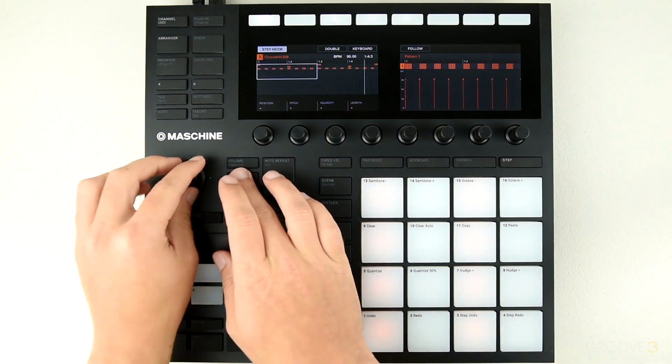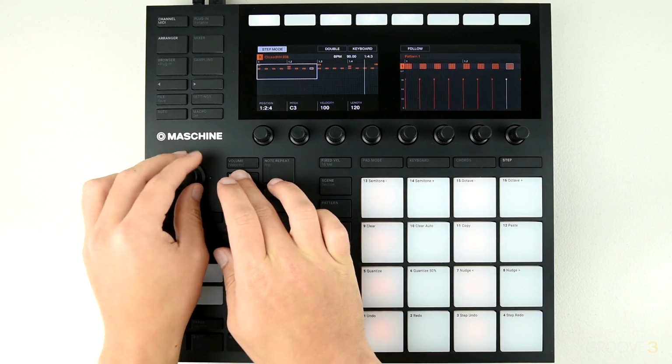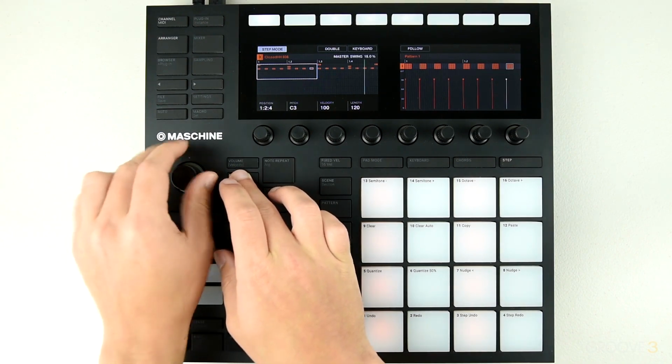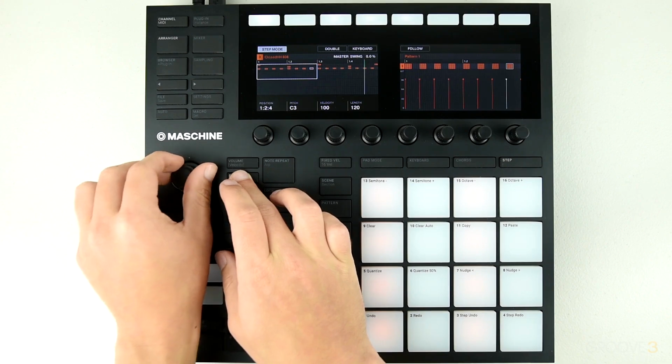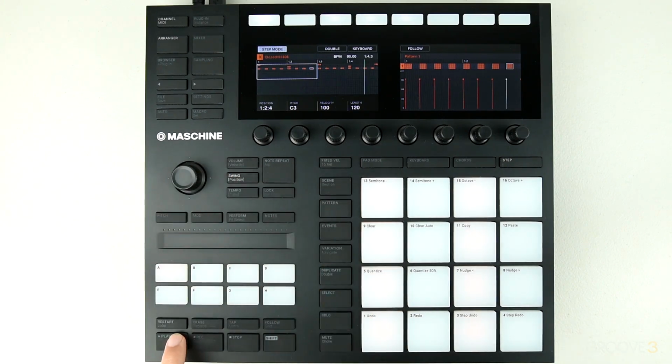Whereas before, without any swing, it sounded like this. So you can hear that it's really increased the amount of shuffle to our overall groove.